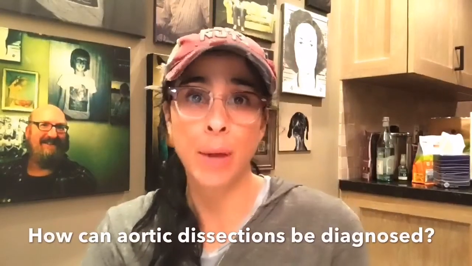How can aortic dissection be diagnosed? The best way to diagnose an aortic dissection is with a CT scan. And oftentimes a CT is done for another reason, and on the CT scan we see the aortic dissection. Think aorta. The emergency room physician had a hunch that it wasn't a heart attack, but something else. And in order to prove his suspicions correctly, he sent me for a CT scan.